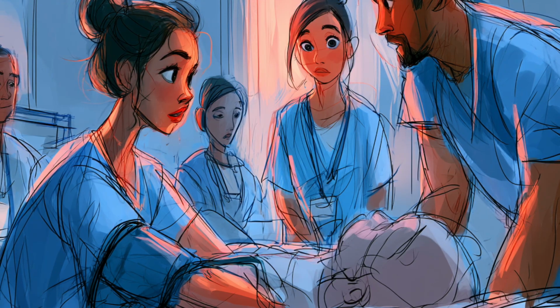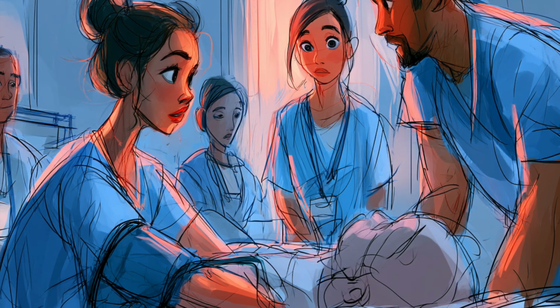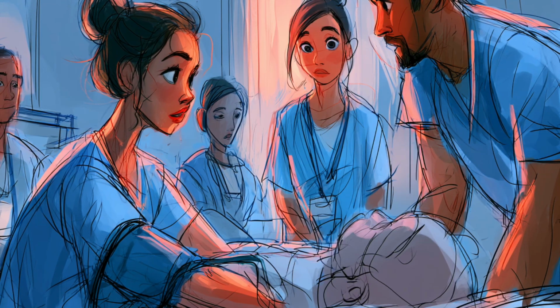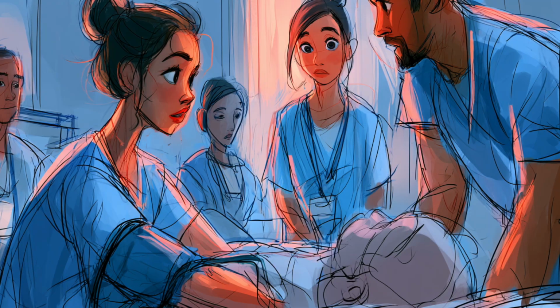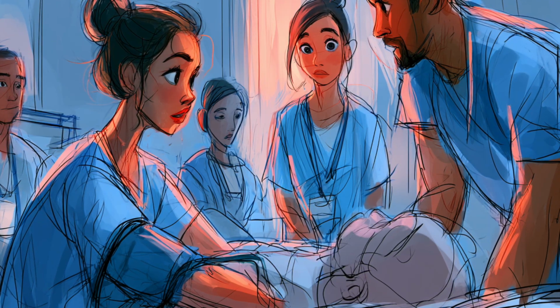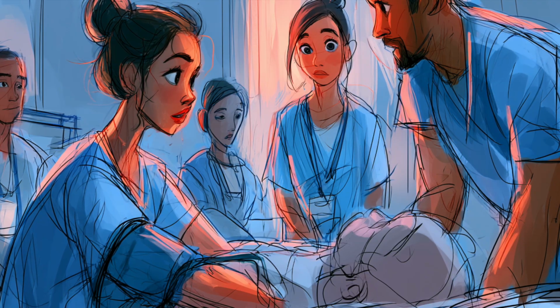Opioids can also cause itching. Itching may happen with morphine because of histamine release. Opioids can cause urinary retention. That means the patient may have difficulty urinating or may not empty the bladder completely. This is especially important after surgery and in older male patients with prostate enlargement.